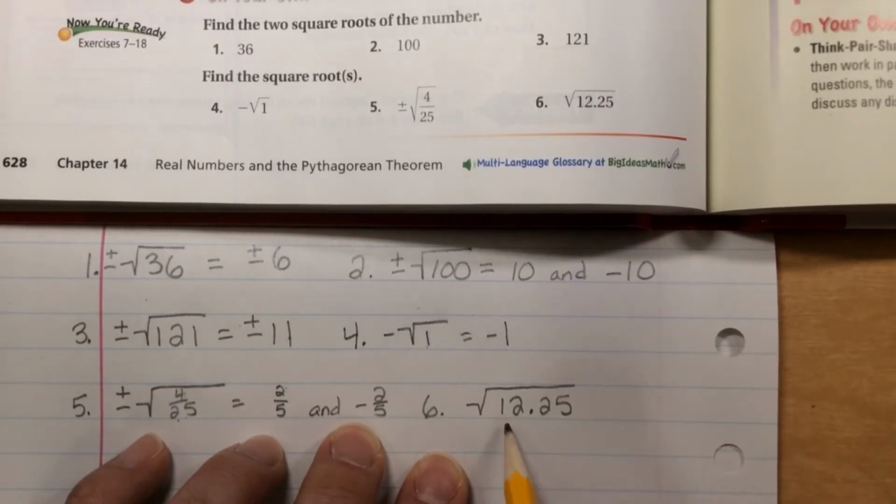Now I don't know what the square root of 12.25 is, but I do know that 3 squared is 9 and 4 squared is 16. So it's going to be somewhere between 3 and 4.